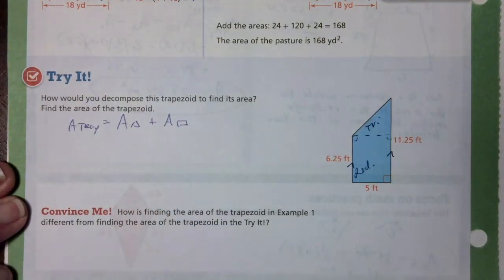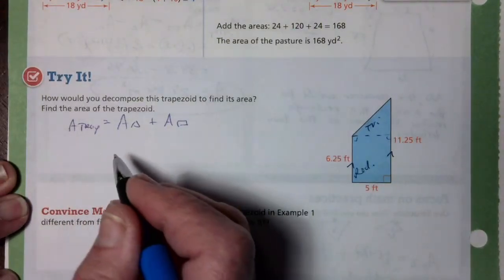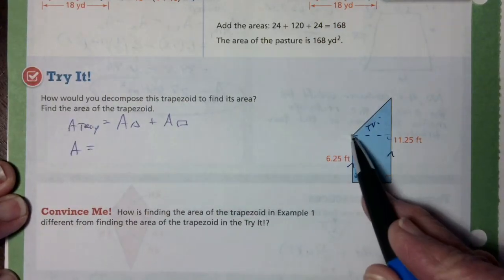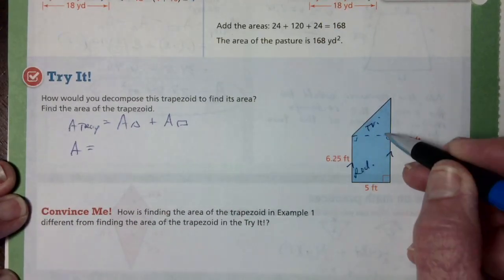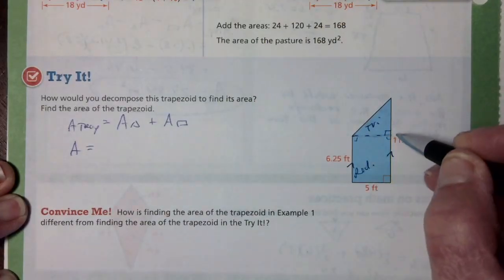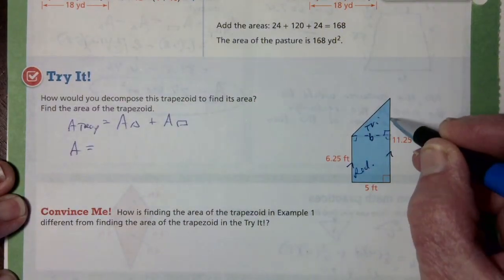That's our plan. Well, let's do the triangle first, since I put it in there first. I need a base and I need a height. My base has got to be this. My height has got to be, here's my base and this is my height.